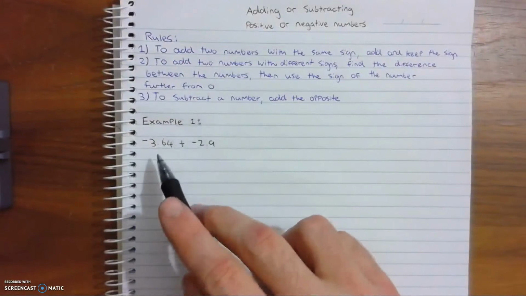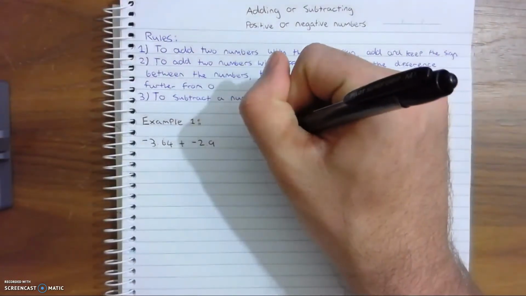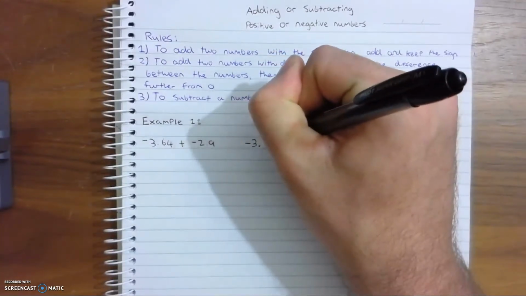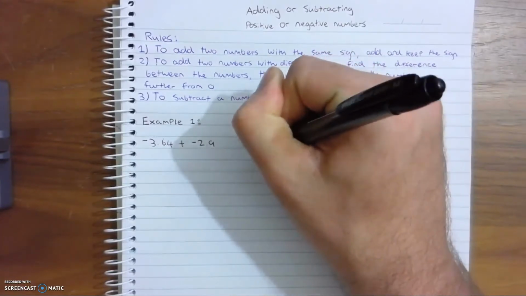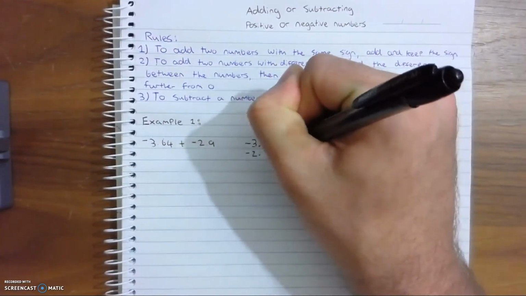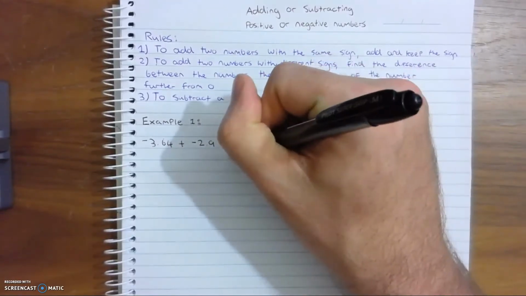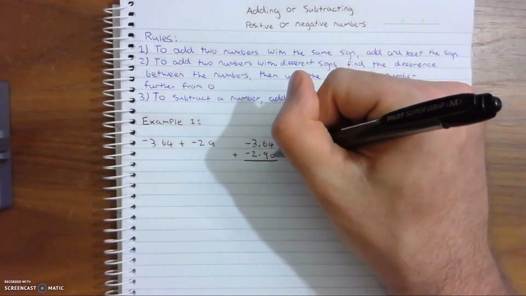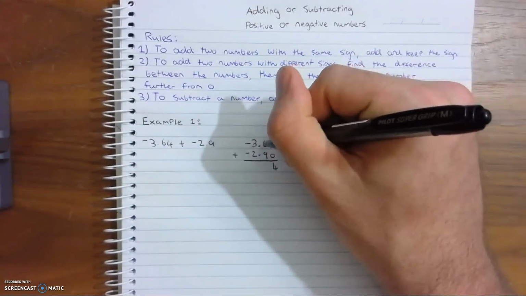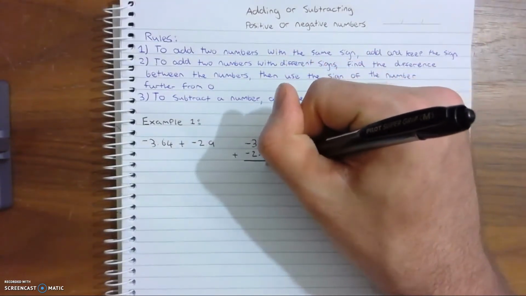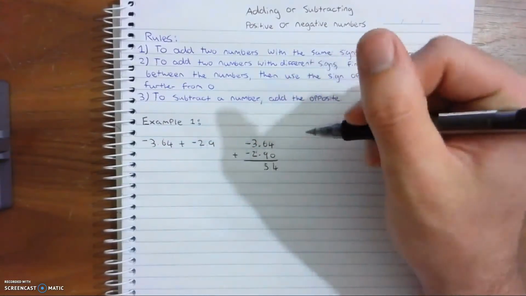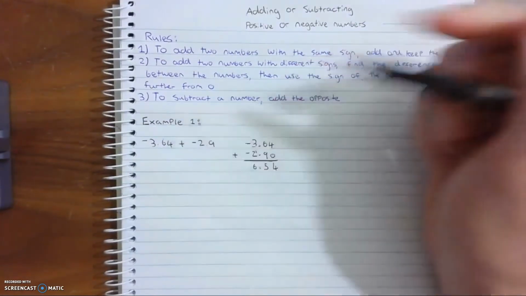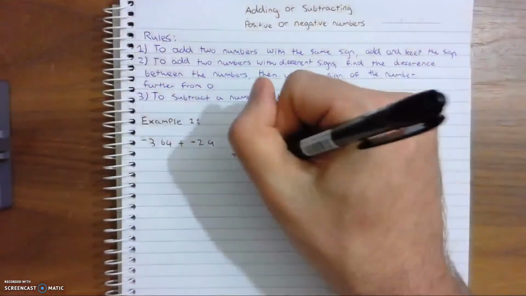We do this by keeping the decimals in line. So negative 3.64 and negative 2.90, and we are adding these two. 4 plus 0 is 4, 6 plus 9 is 15, so we put the 5 here and carry the 1 over here, and 3 plus 3 is 6, and we keep the sign, so that's still a negative.